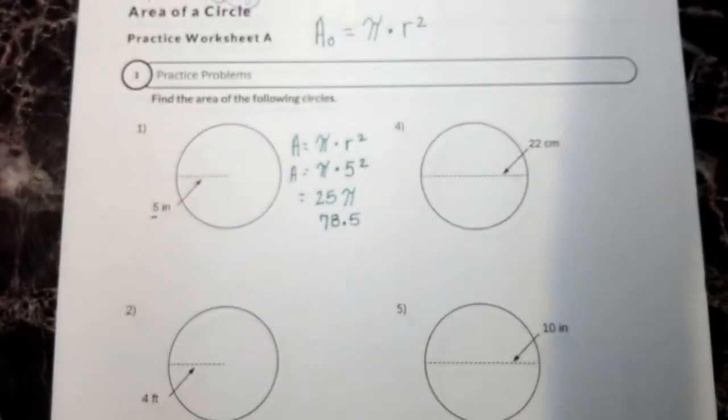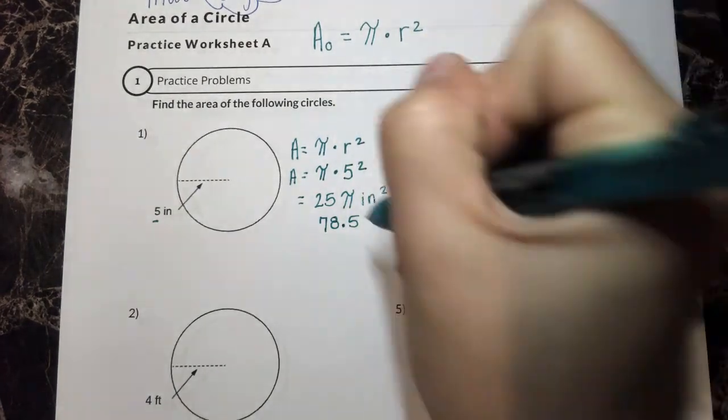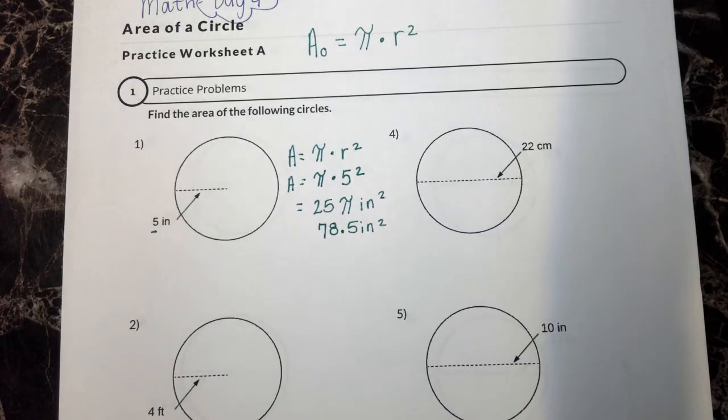And when you label it, it's always going to be inches squared, this one. Either of those is correct. You do not have to put both of them. It's your choice what you want to use.